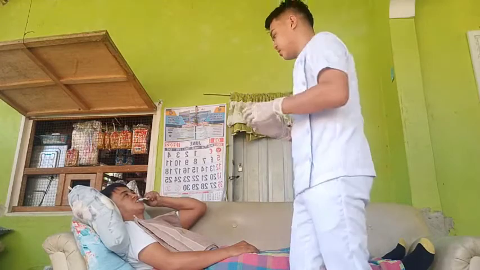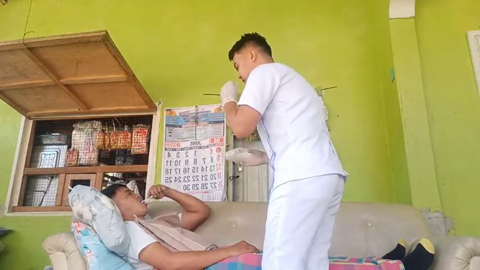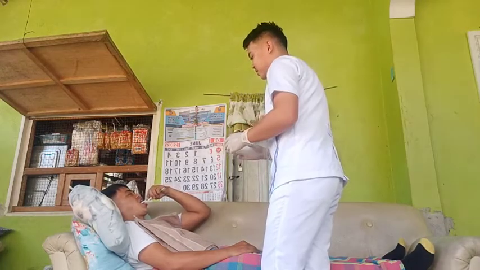Next is clean the biting surface by moving the brush back and forth over them in short strokes.